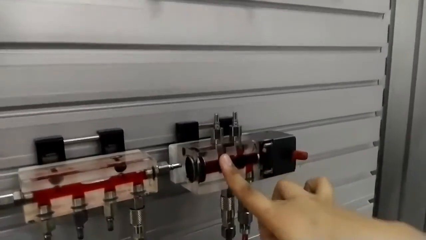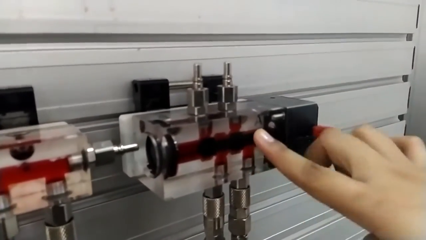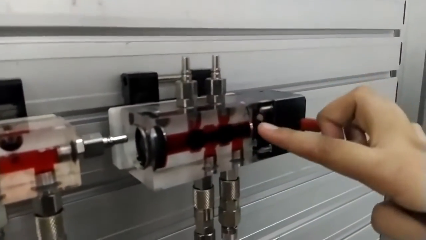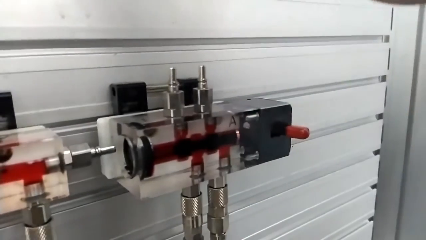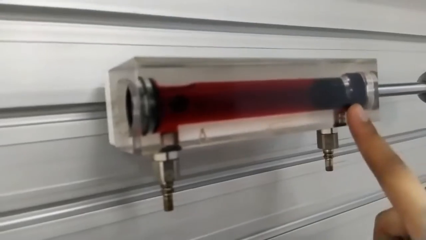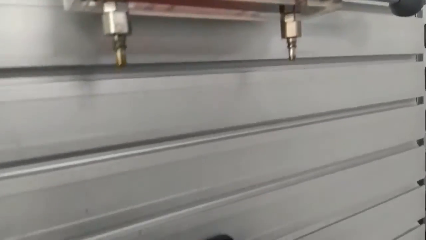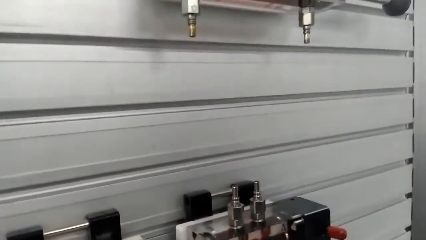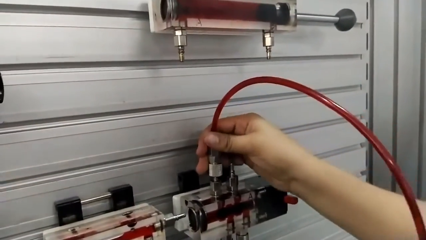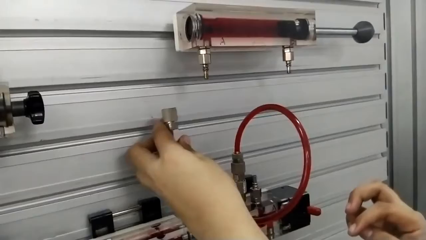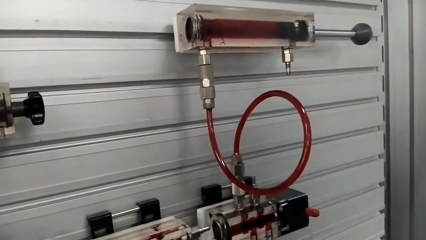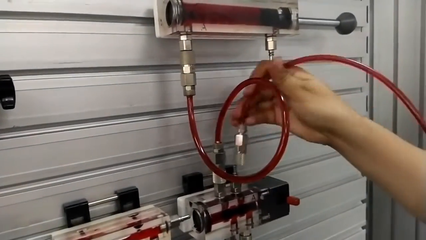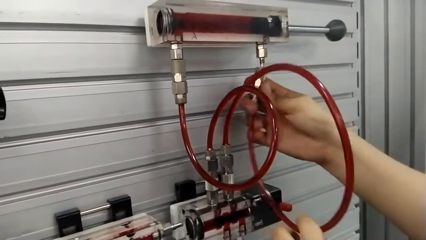So it has letters B and A. So we can connect that from A here to A here and B here to B. But we can also connect that from B to A and from A to B. So in our case, let's connect it from B to A and then A to B.